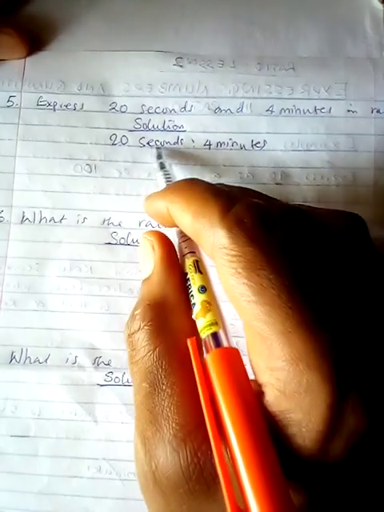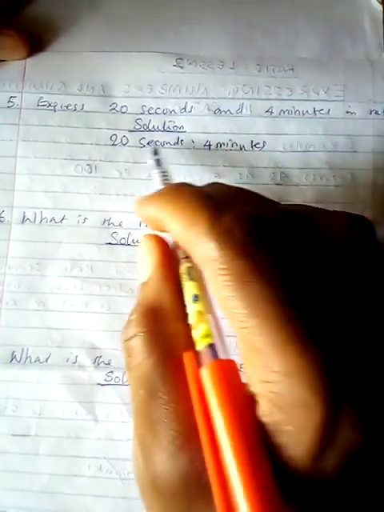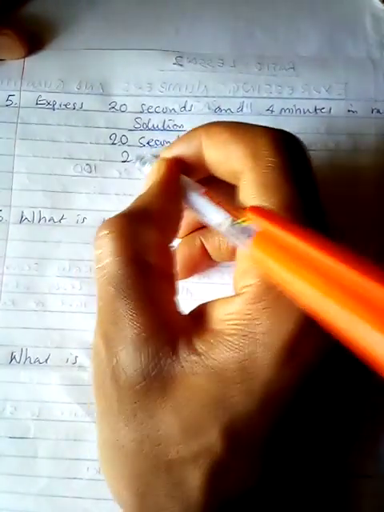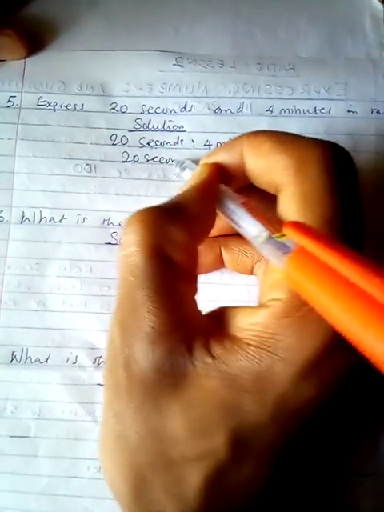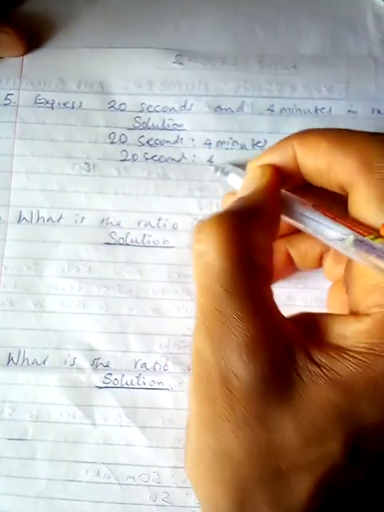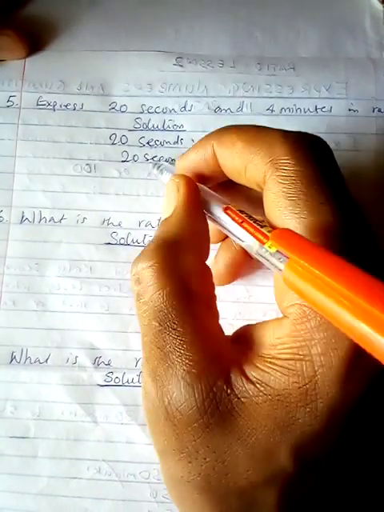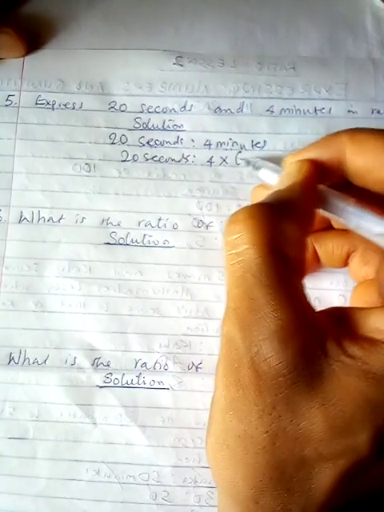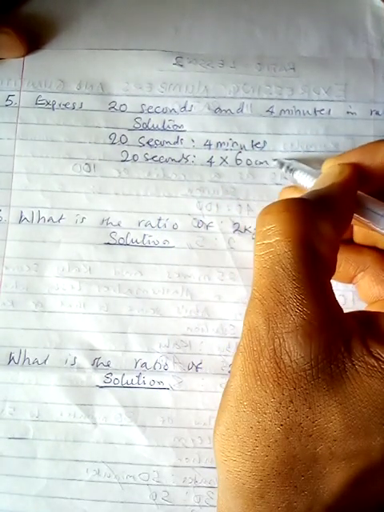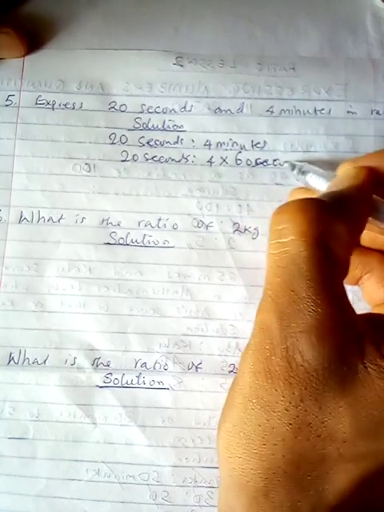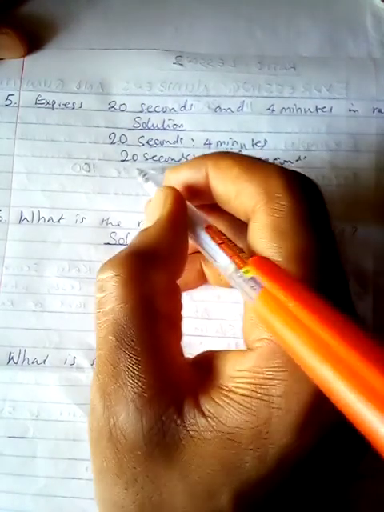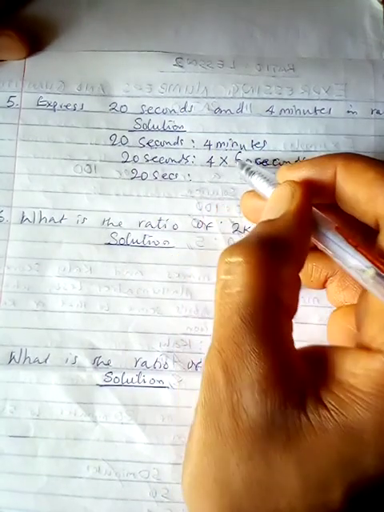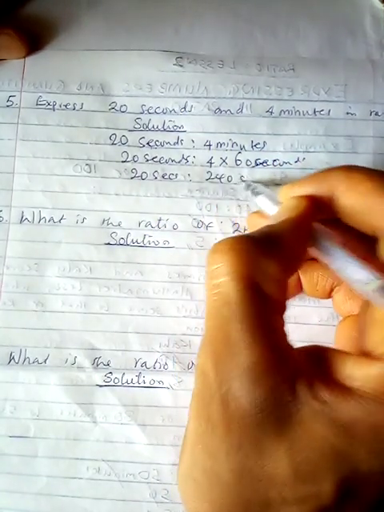So it's either we convert our seconds to minutes or minutes to seconds. The easiest is converting minutes to seconds. So we are going to have 20 seconds ratio 4 minutes. 1 minute is equal to 60 seconds. So we are going to have 4 times 60 seconds. This will give us 20 seconds ratio, 4 times 60 will give us 240 seconds.